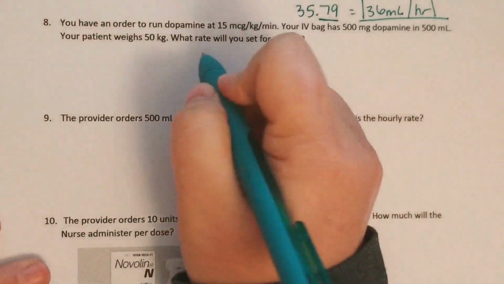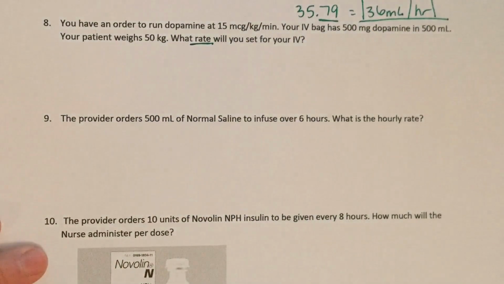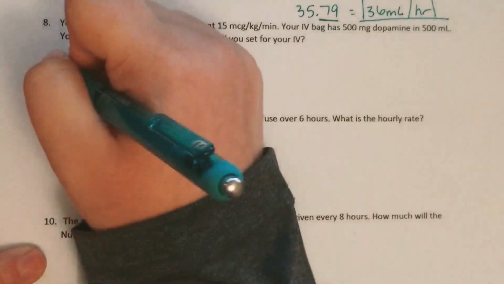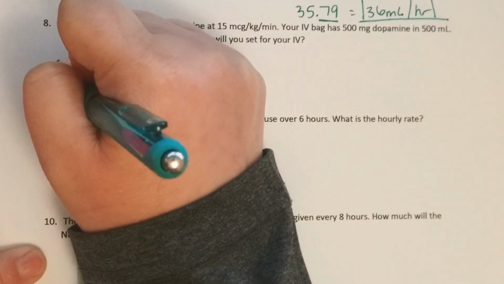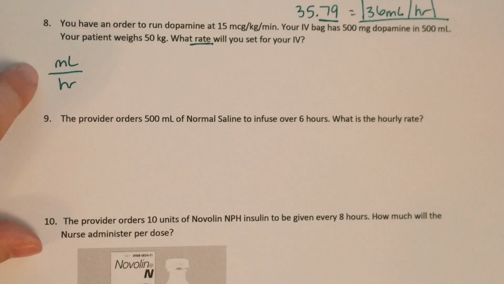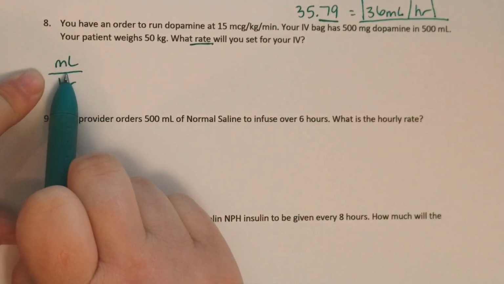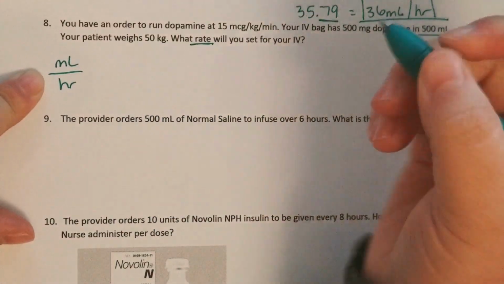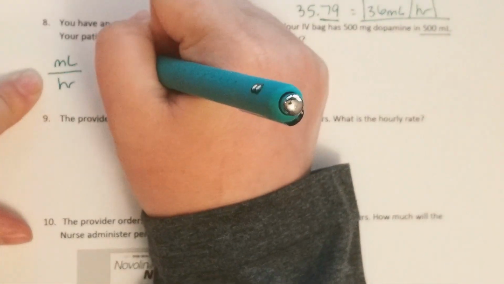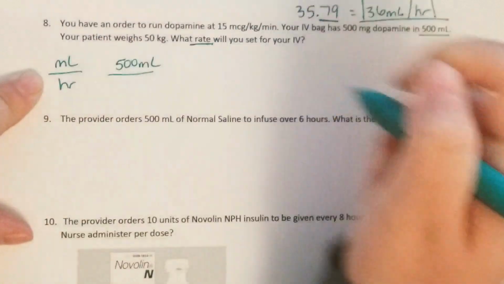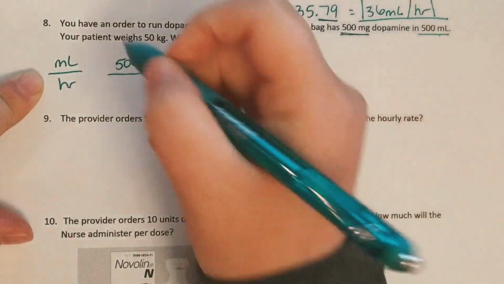For this one, what rate will you set your pump? Like I said earlier, rate will always be milliliters per hour. Make sure you know this because this will show up a lot. So don't forget, rate will be milliliters per hour unless otherwise specified. So we have milliliters on top. That's what we want to start with. So we have 500 milliliters. And that goes with 500 milligrams.